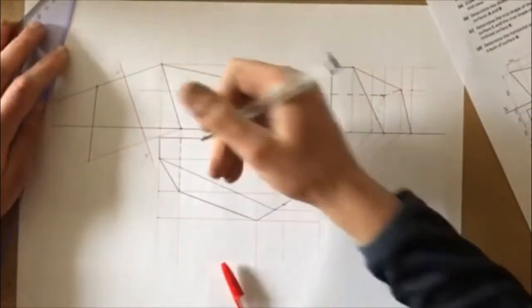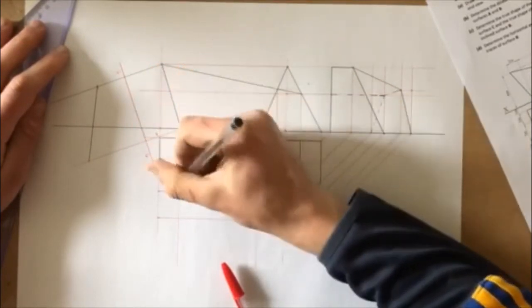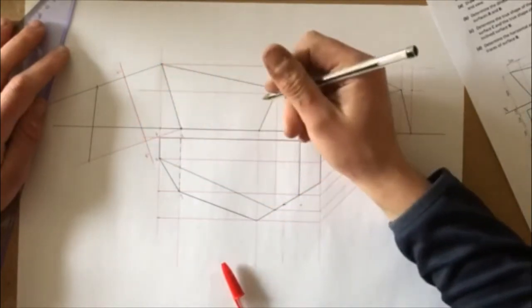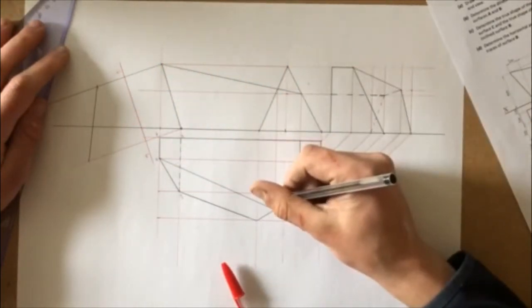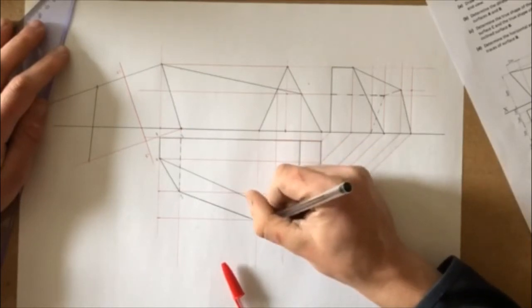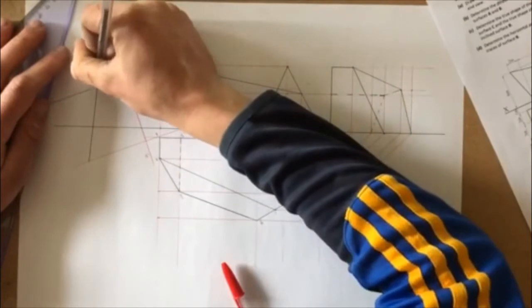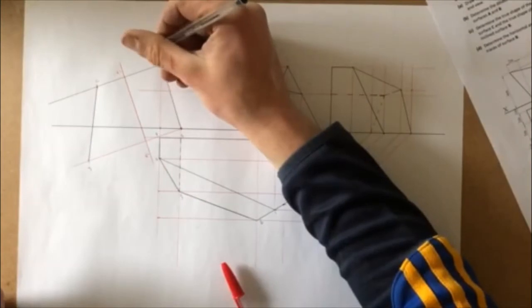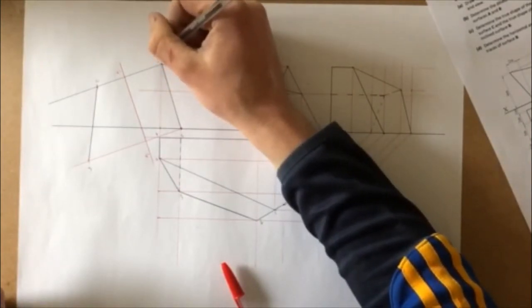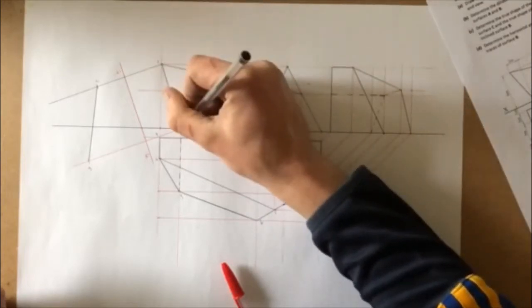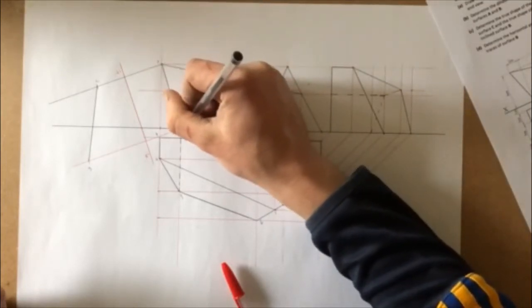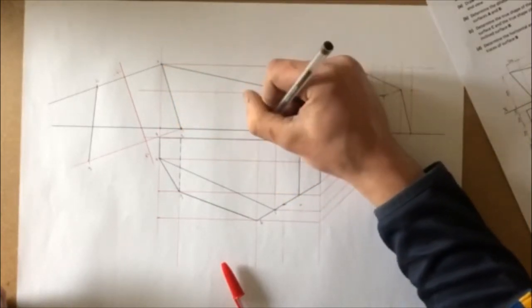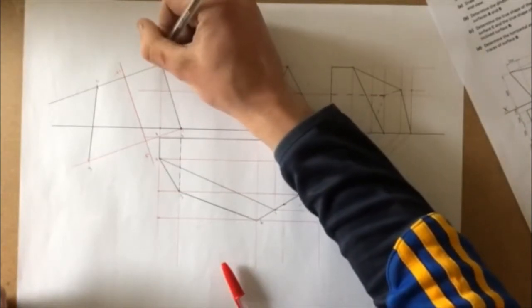Now, what will I do? I'll label these 1, 2, 3, 4. And then 5 and 6. So my true length line is 4 and 3. So what I need to do now is get 1 and 2 and bring them out. 1 is actually up there as well, and 2 is down here. 5 is here, 6 is here, and 4 and 3 are obviously there as well.